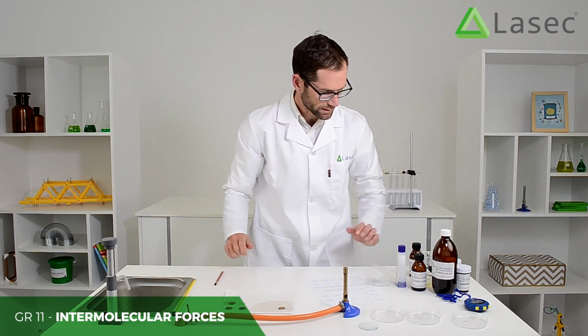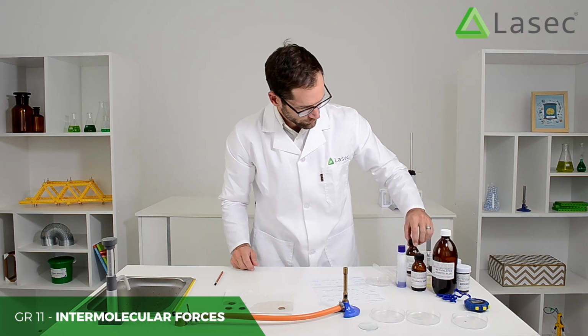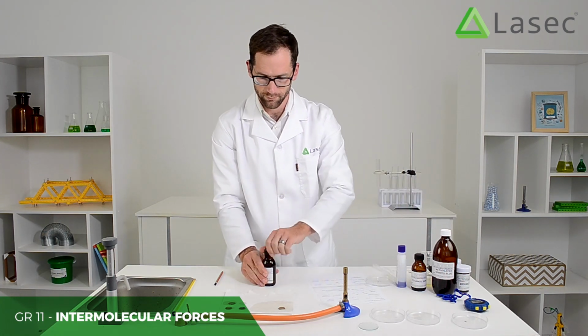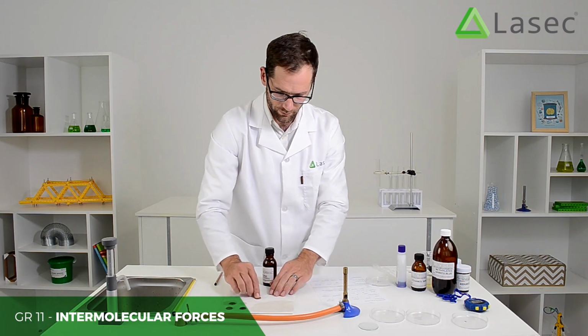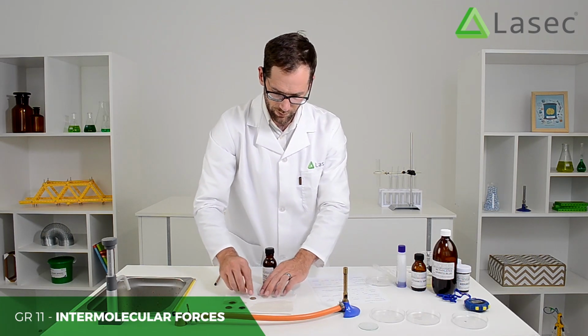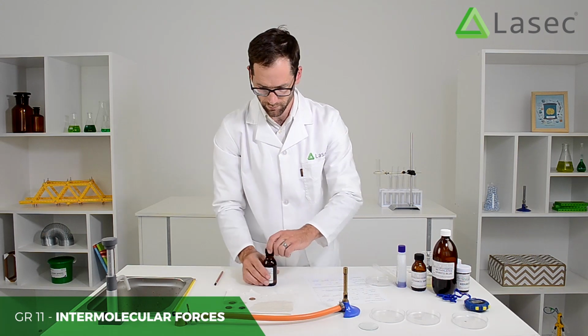And now we're going to try some glycerine. Here I can use my coin that had water on it.